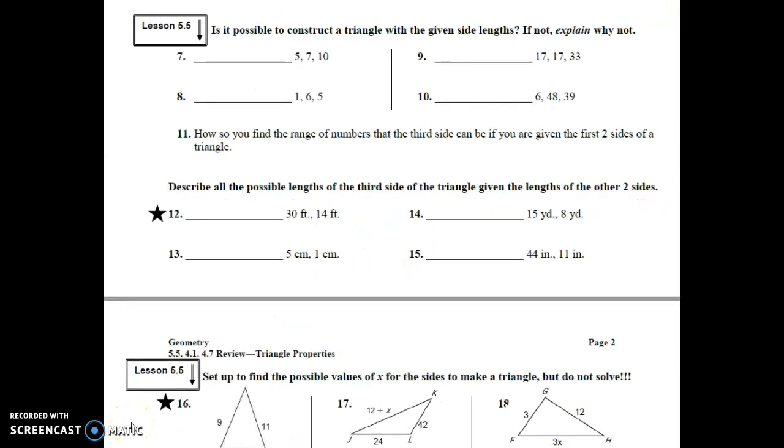Then we talked about the sides of a triangle and if it will even make a triangle. Remember that if you have one side, the other two sides must be more than that. Otherwise, the two sides will fall down and never touch each other. So, for example, in question 12, when they give you the two sides, all you need to do is add the two numbers and subtract the two numbers, and that will help you find the range that the third side can be.